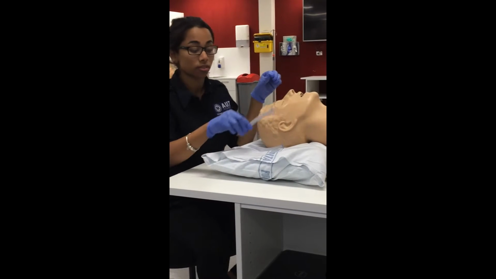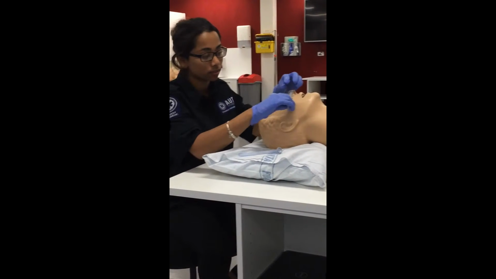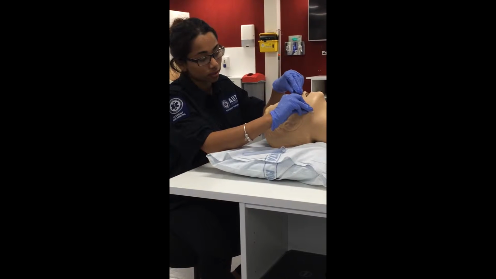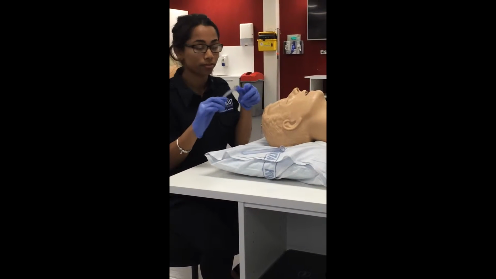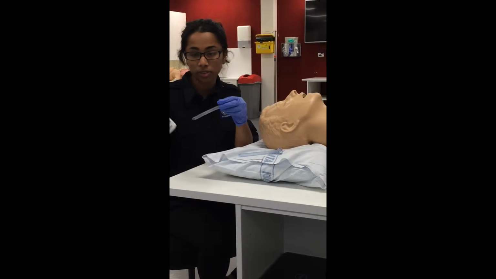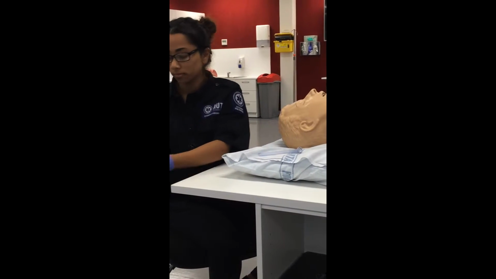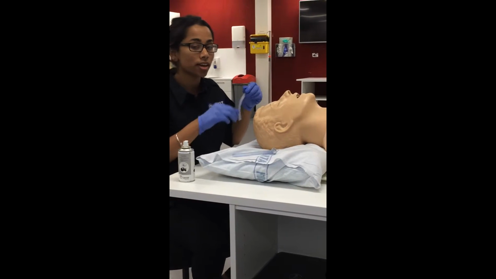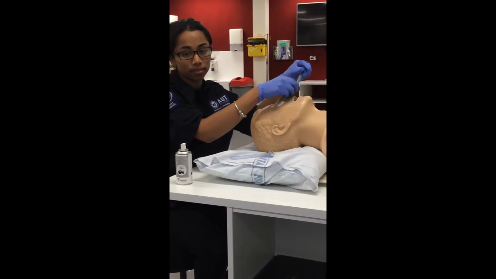So as you can see, this one is way too long for the patient, and this one is a little bit more appropriate for this patient. So you want to lubricate the MPA with a water-based lubricant, and then you want to insert it at a 90-degree angle to the patient's face.